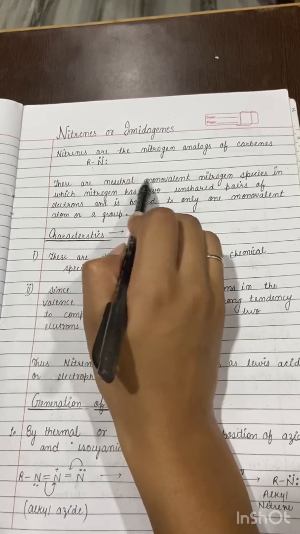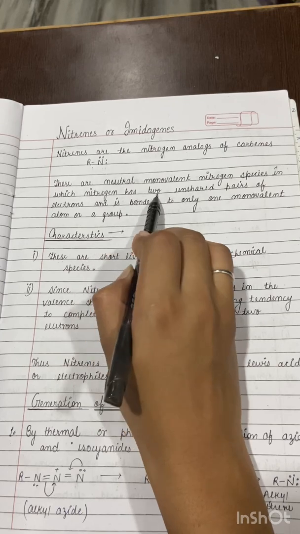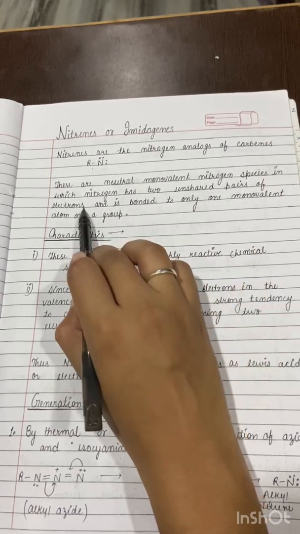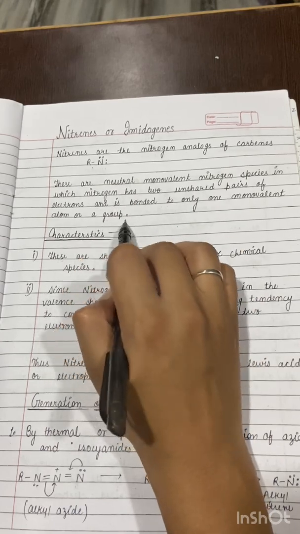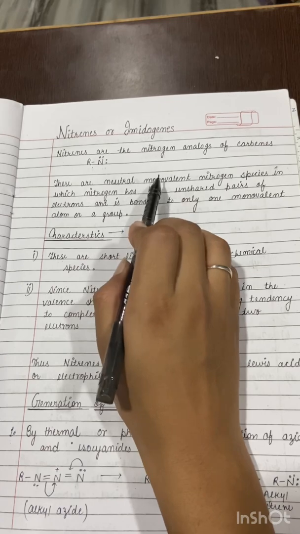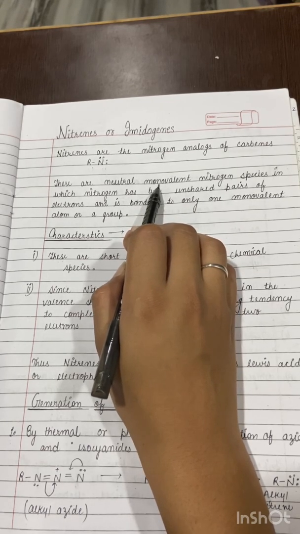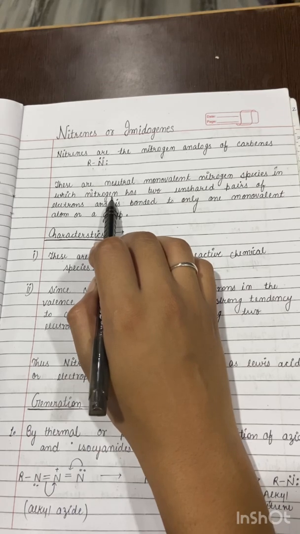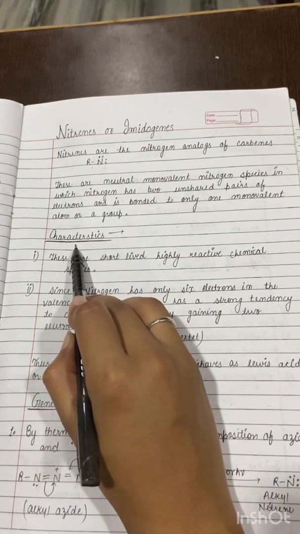These are neutral monovalent nitrogen species in which nitrogen has two unshared pairs of electrons and is bonded to only one monovalent atom or a group. Neutral means it doesn't have any charge. Monovalent means it has a valency of 1. So the nitrogen is bonded to only one monovalent atom or a group and has two unshared pairs of electrons.